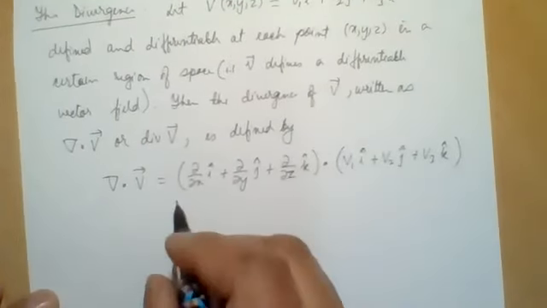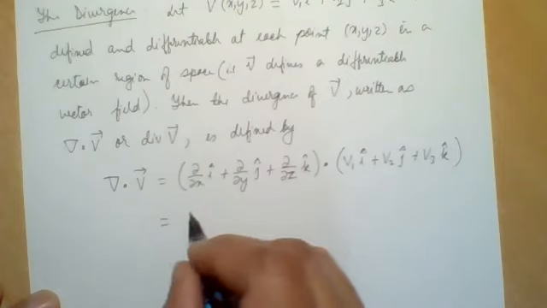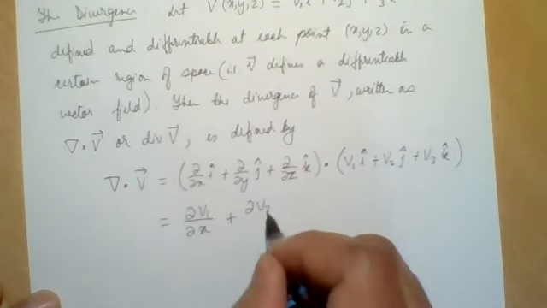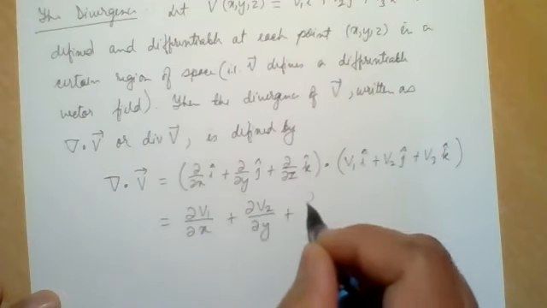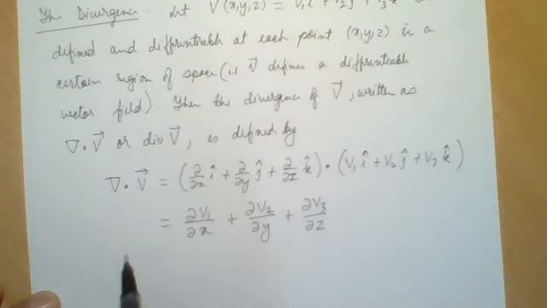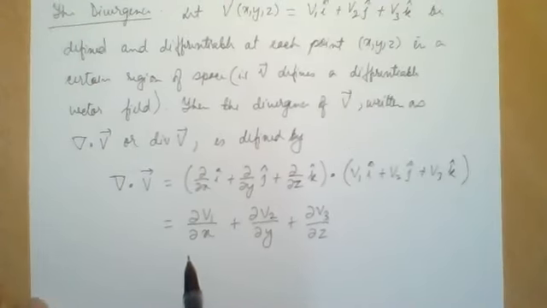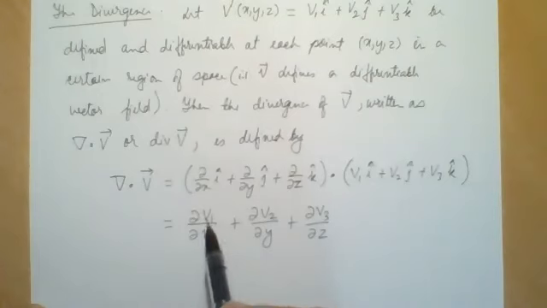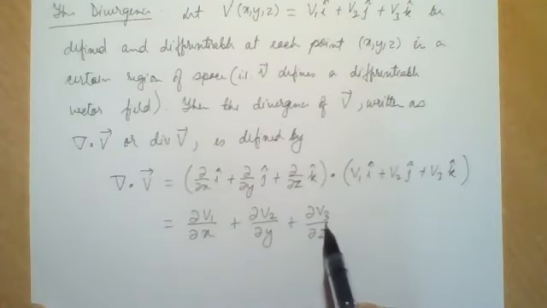When we take the dot product, we get del v1 by del x plus del v2 by del y plus del v3 by del z. This is like the dot product of two vectors; here we are taking the dot product of the del operator with the vector V.